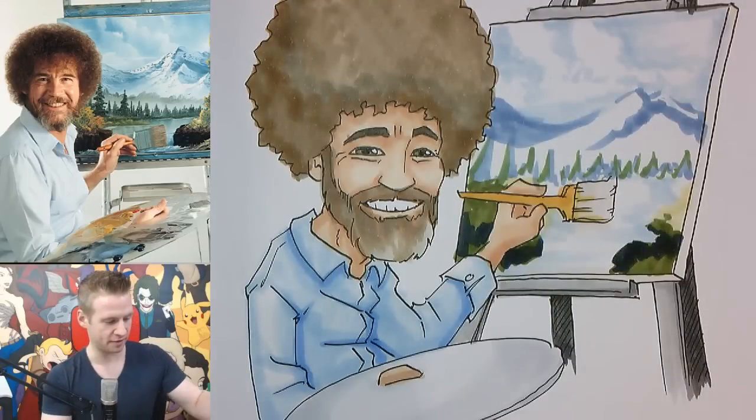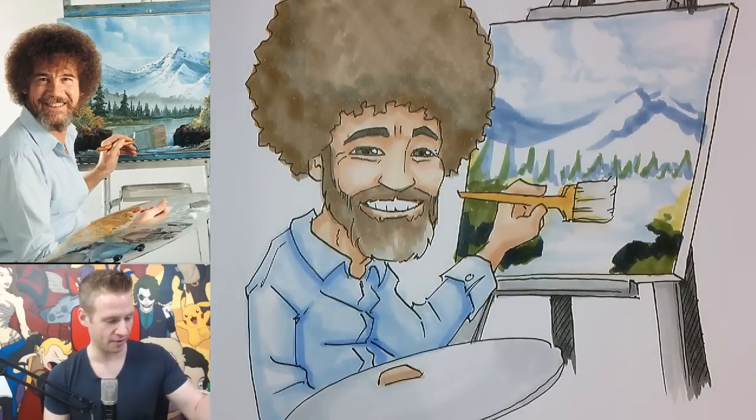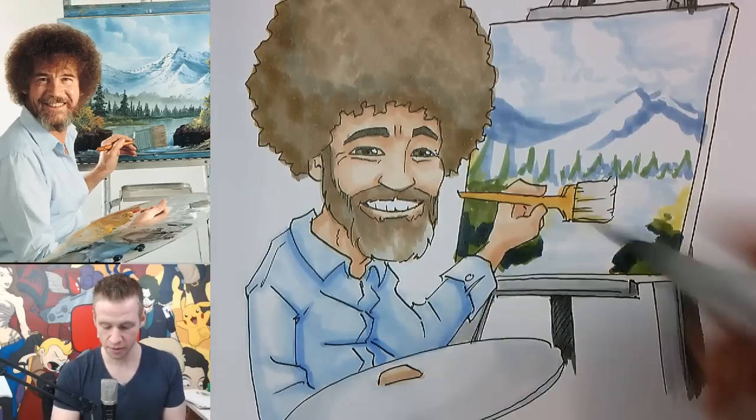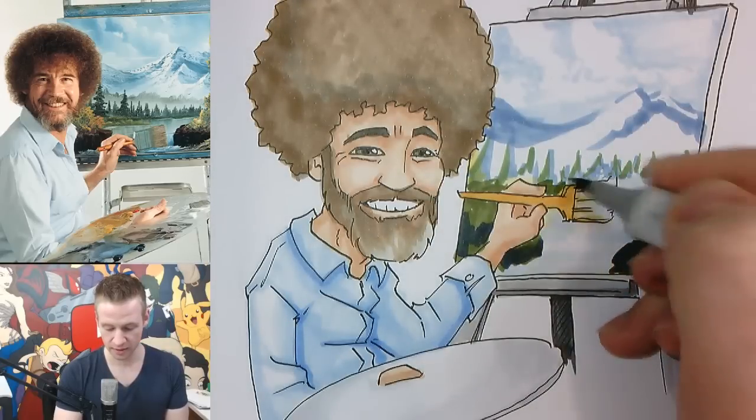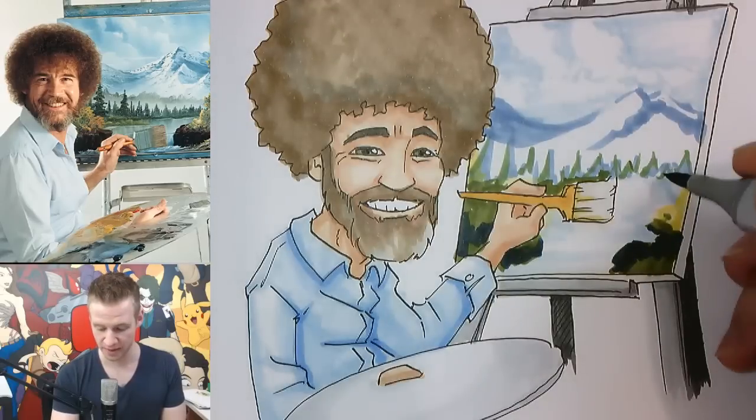Little trees, little flowers coming out to say hello. Nothing like a nice spring morning out in the mountain ranges. Okay, so we're going to be a little braver here, but there's no pressure. Just wonderful fun to be had in the magic of your first painting.